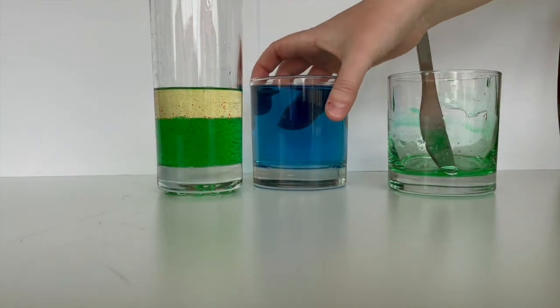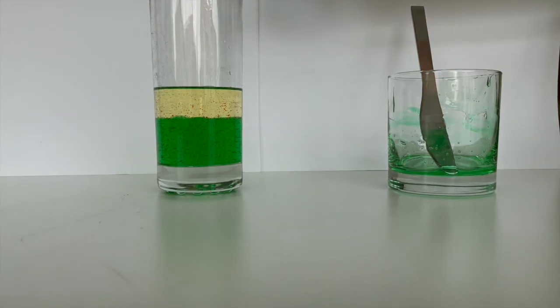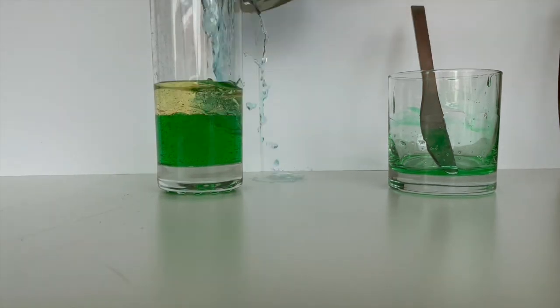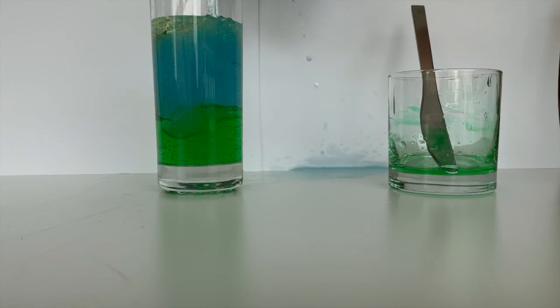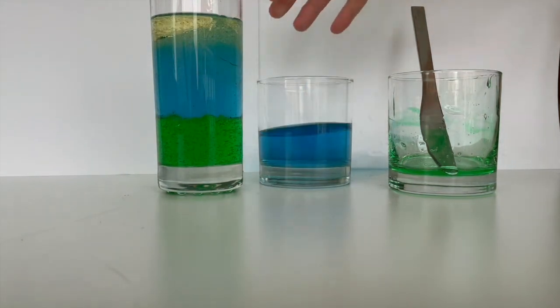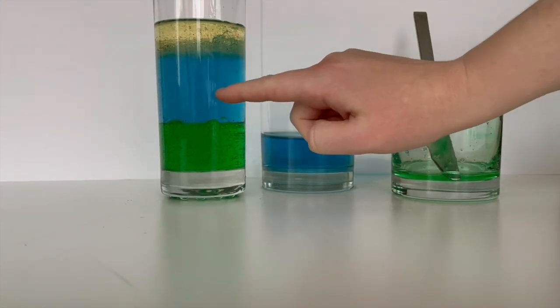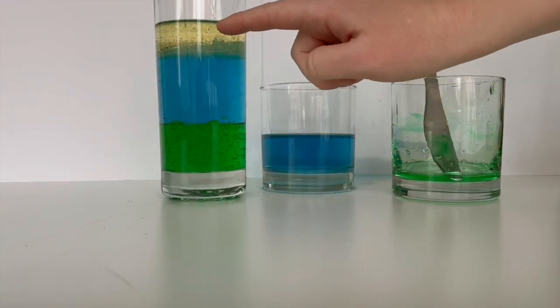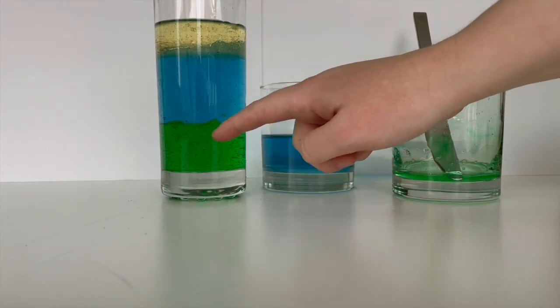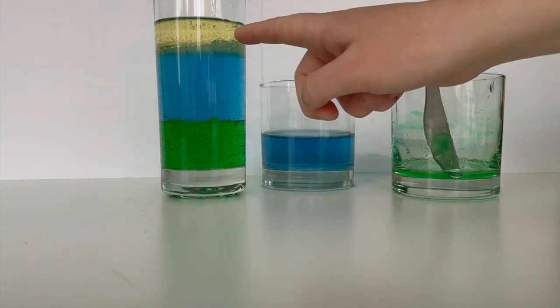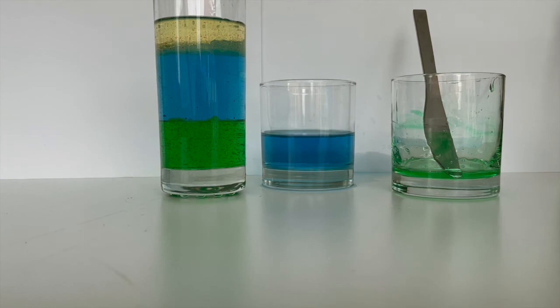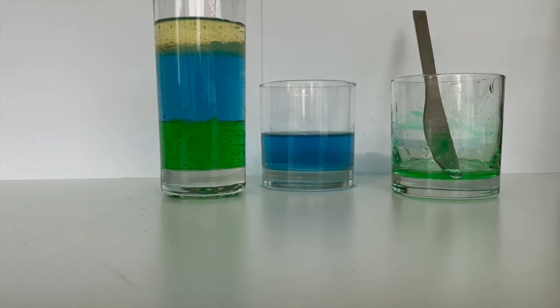And last, we're going to see where water falls in here. So now we're going to pour the water in. Oop, that was messy. So here you can see water is more dense than oil and less dense than corn syrup. So you can see you can make this pretty rainbow cup. So you can do this with any liquid you find in your house. You can even try mixing sugar into water and seeing how that goes.